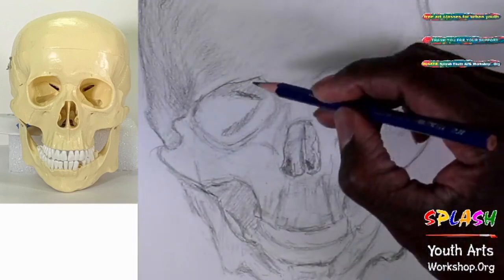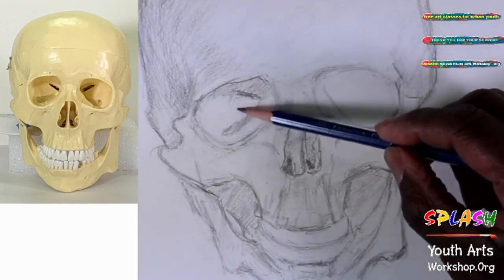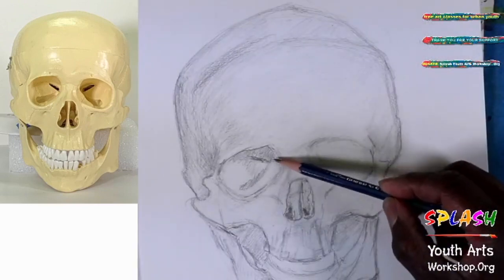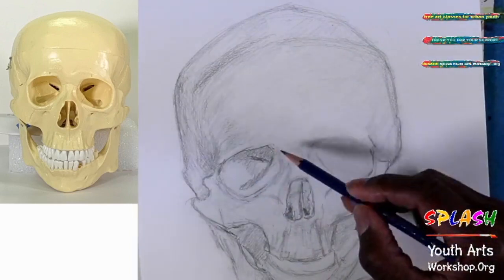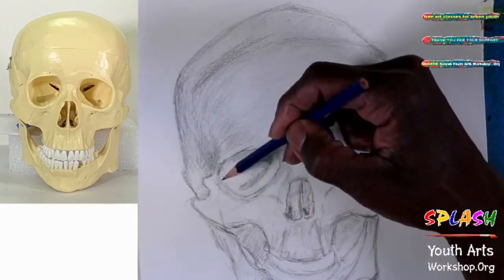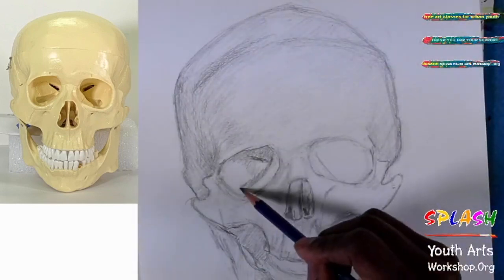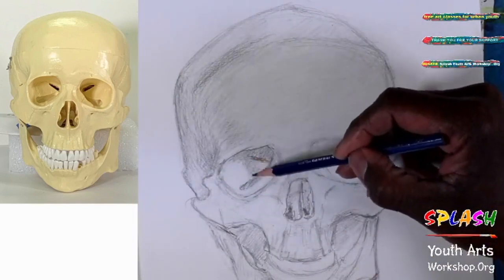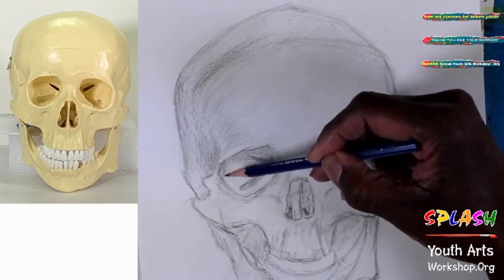I'm going to use my thin hard line to push this back, this part of the skull. Excuse me. I'm going to get some softer leads in a minute, but not now. I'm going to go as far as I can with these H pencils. And because my paper has a lot of texture, I can go pretty far.